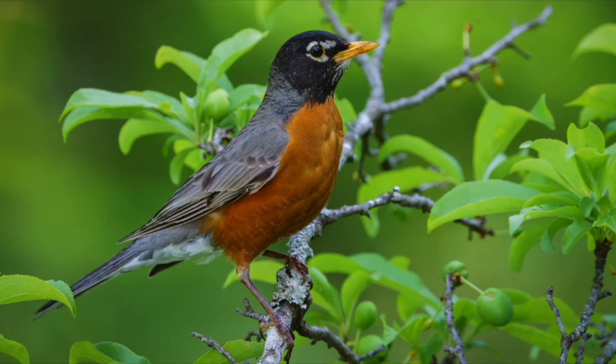So next, let's go over the 30 most common birds in the US. And if you're a beginner bird watcher, stick around because this will help you recognize more of your local birds easier. These aren't guaranteed in every yard, but they're some of the most widely reported species across all of North America. The first one is the American robin.